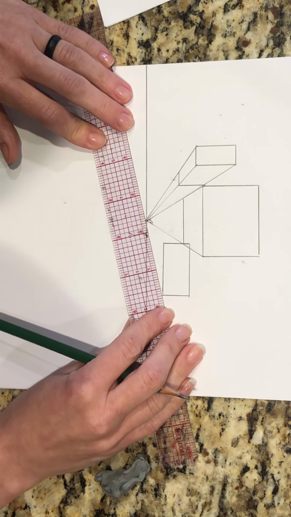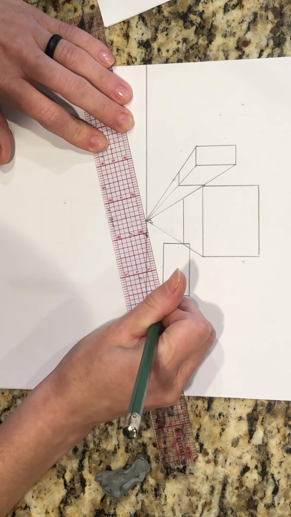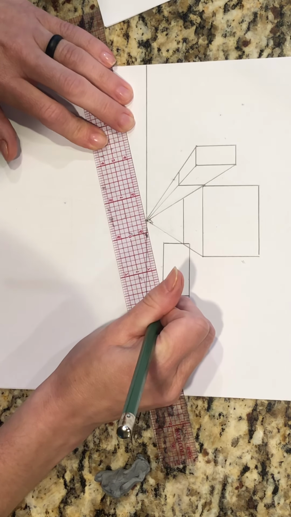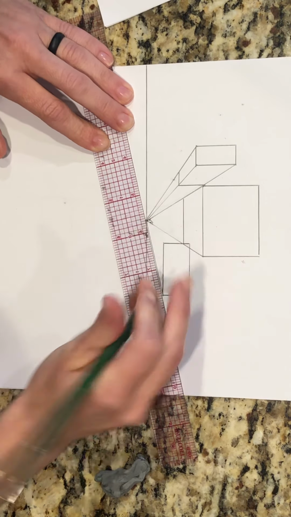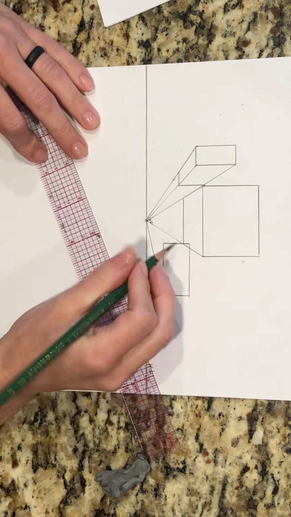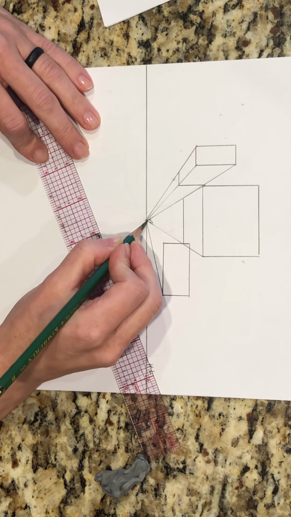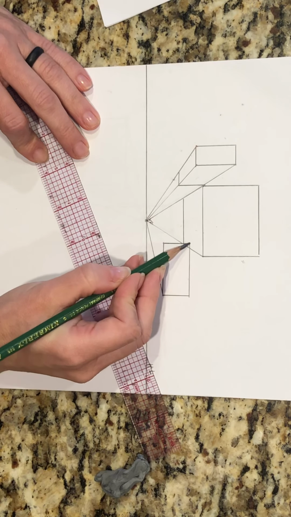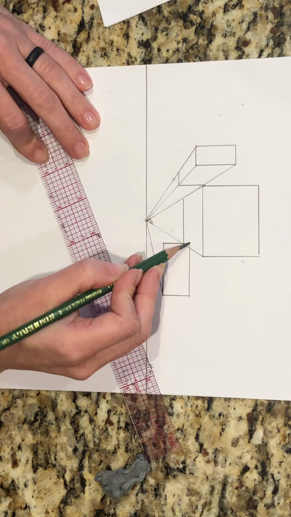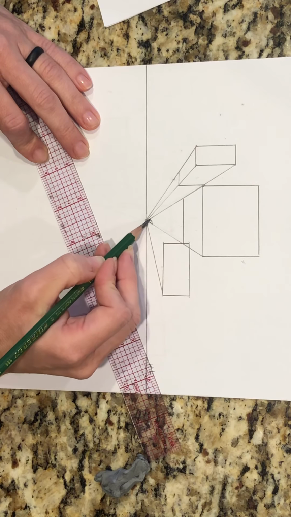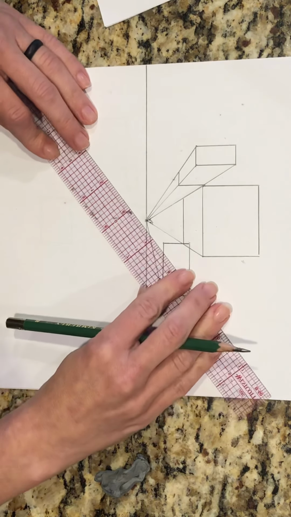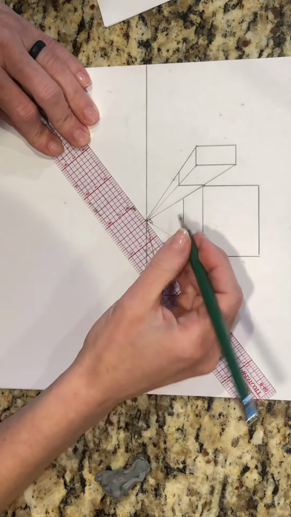And then I'm going to take my far right corner and line that up with my vanishing point here. Then I'm going to take my left corner and line that with the vanishing point. And then I'm going to take this little corner right here on the far left top side and do the same thing, because it's the closest to your vanishing point right there.